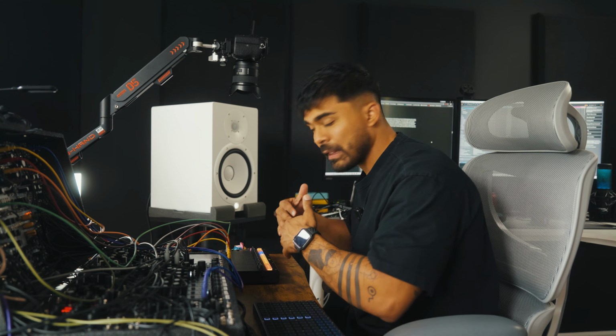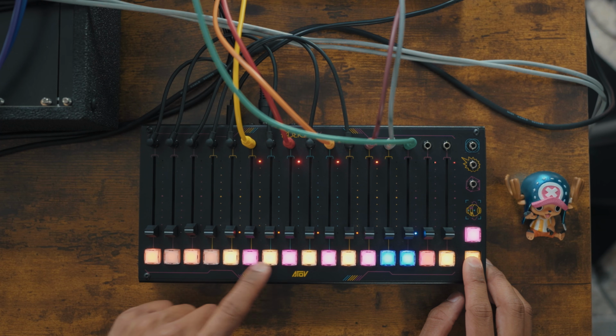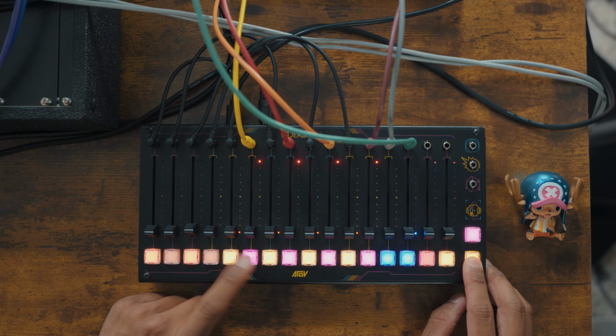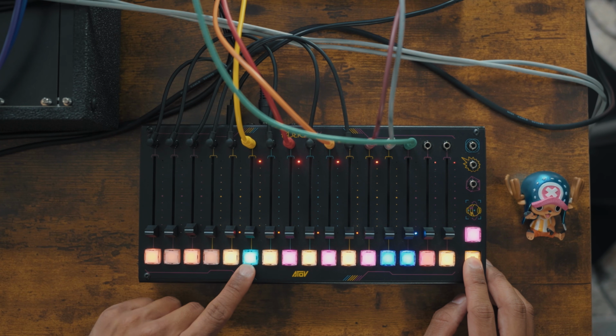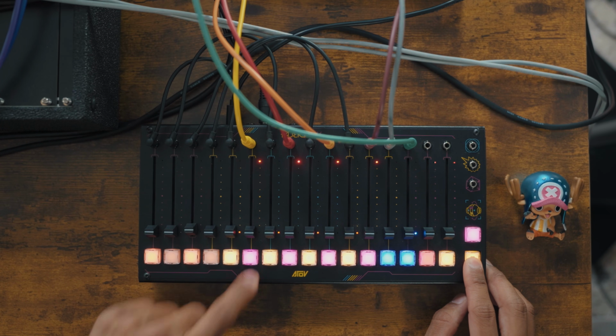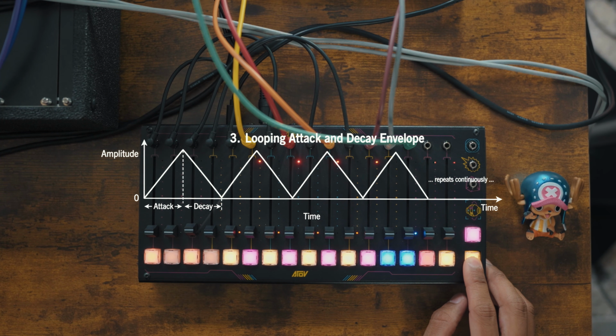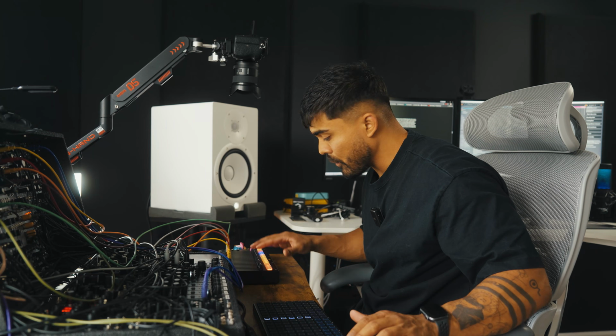Another layer of control that you have with the AD envelopes is that if you hold shift, you see how I have them set to pink because I really like the sound. If you hold shift and you hit the decay channel, which is channel 2, yellow is a regular AD envelope, blue is an attack sustain release envelope, and pink is a looping AD envelope. For this patch, I just liked the sound of the looping one.